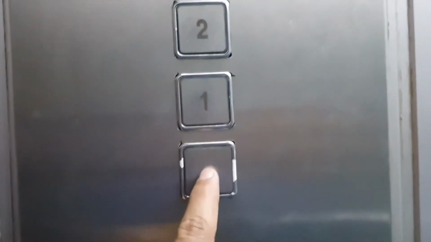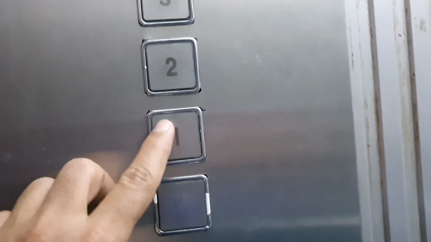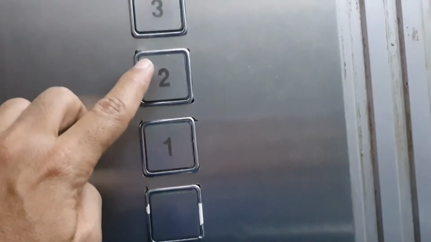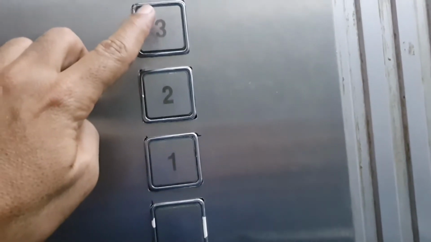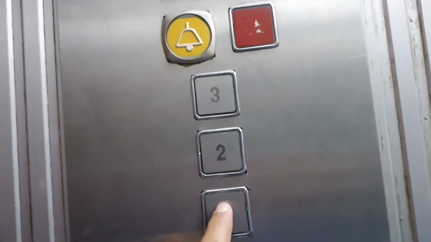Okay, so I can enter to it. Now let's see, I open the door and I enter into it. When you enter into it, here are ground floor, first, second, third. If I want to go on first, I will click this one. If I want to go on second, I will click this one. If I want to go on third, I will click this one. Now if one person goes on first, first I will click this one.